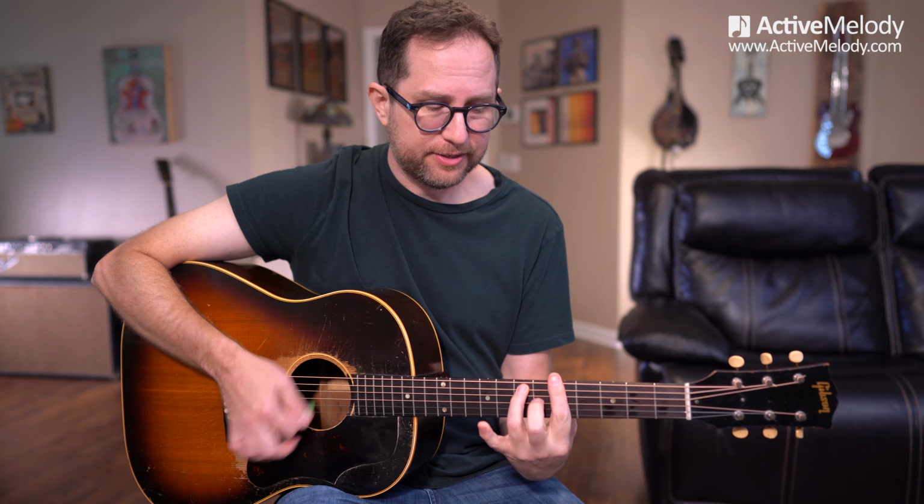So cool. And then the last one is the turnaround, or clever turnarounds like this. And they all kind of hinge on the 2 major, 5, 1. But you've got as an alternative 2, 4, 4 diminished, 1. Love that. All right, so let's break this song down now.